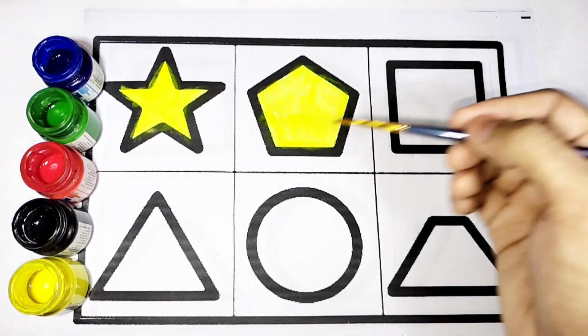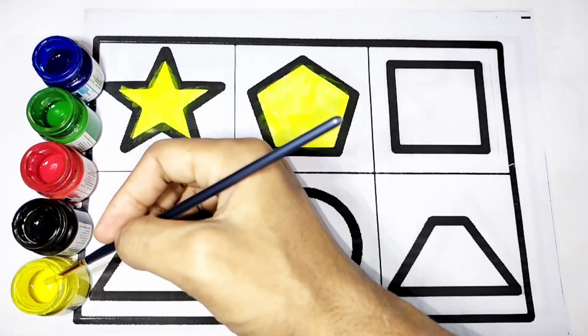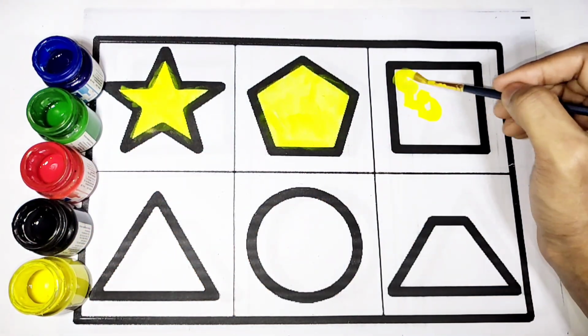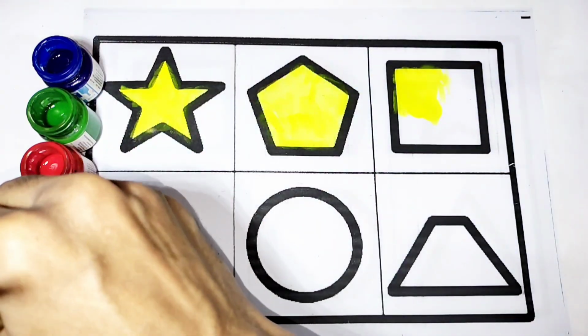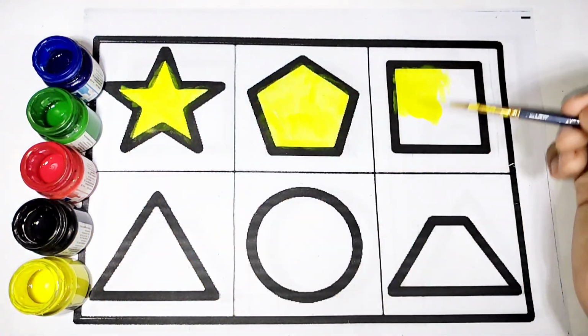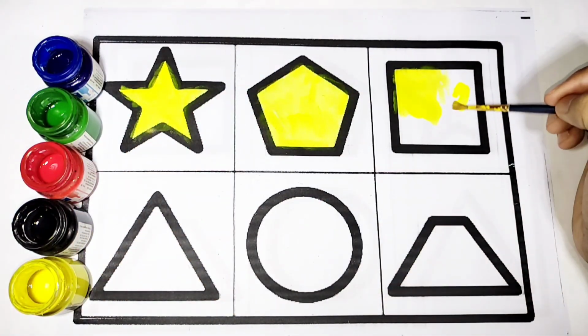The next one is a square. The shape of square. Kids, now we are mixing the color yellow.